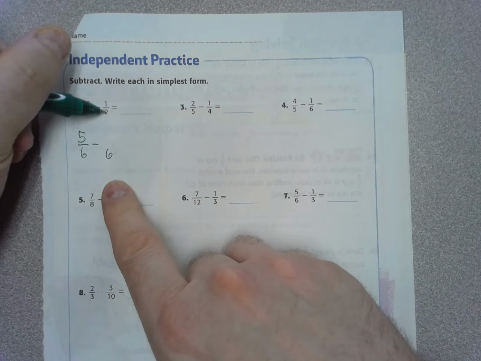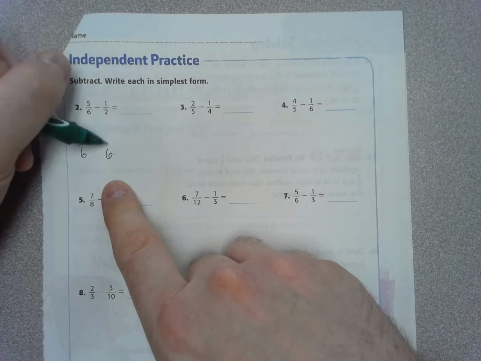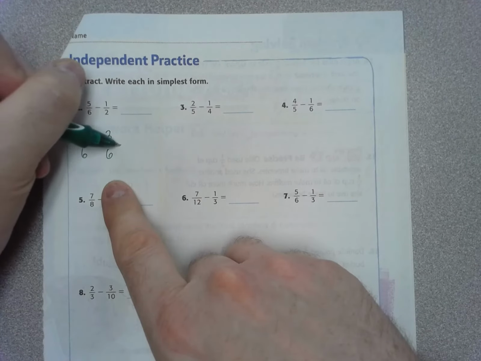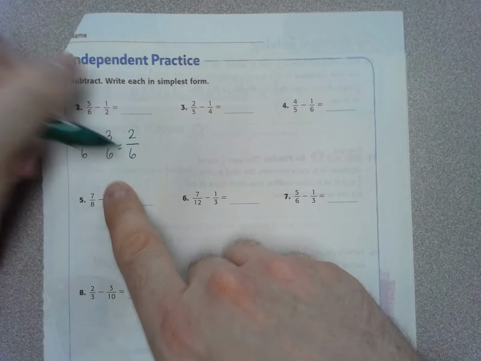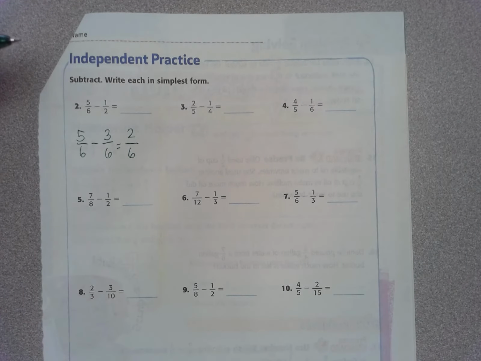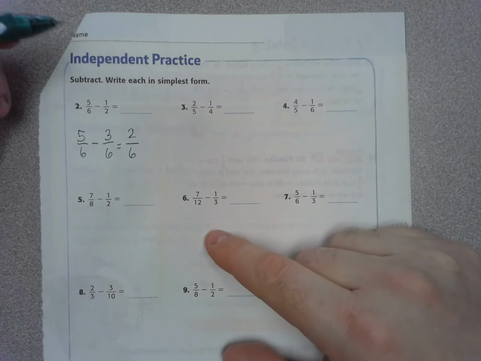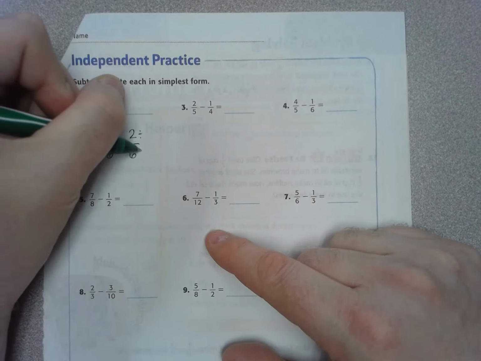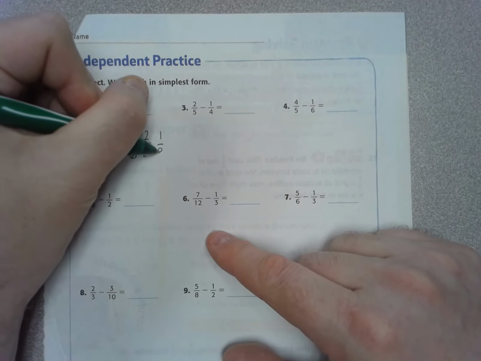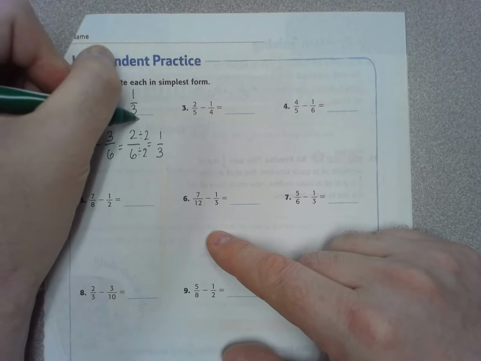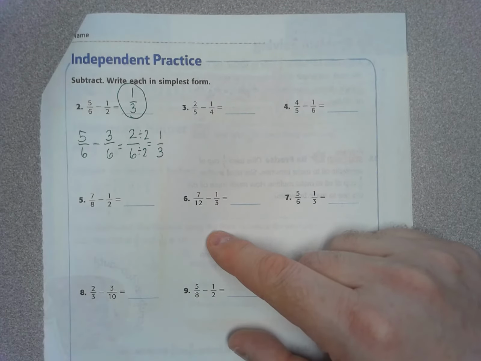2 times what equals 6? 3. So 1 times 3 is 3. And then you subtract that. You're going to get 5 minus 3 is 2. And then you keep those the same. Can you simplify that? I hope you see that both of those are even, and 2 will fit into that. So you're going to divide both of these again by 2, which will give you 1/3. 1/3 is your answer. Like so.